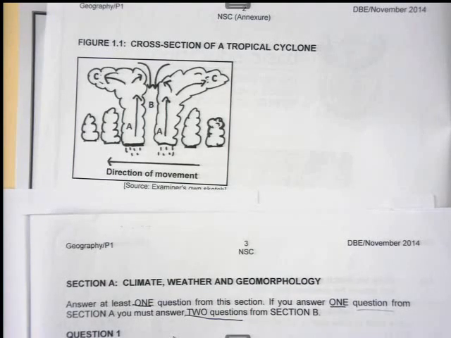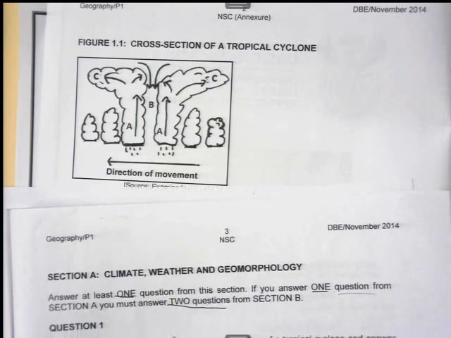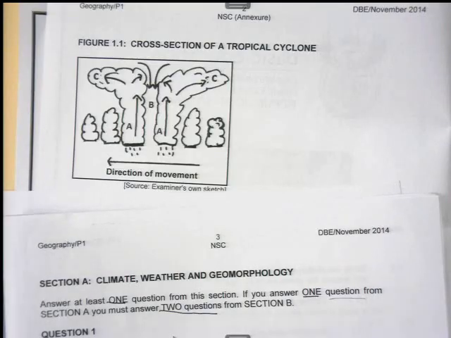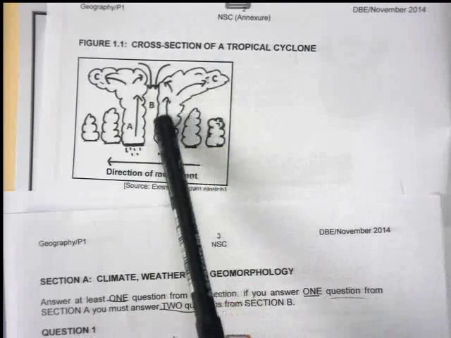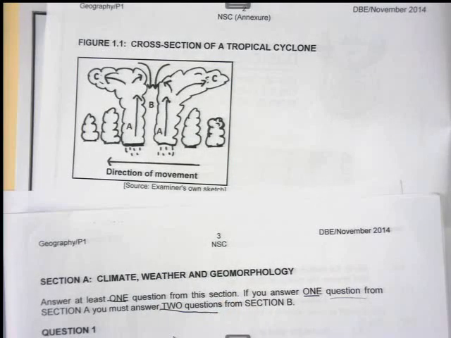So figure 1.1 was on the cross-section of a tropical cyclone, and you were supposed to answer the following questions. The cloud type that is shown at A there. Let us check where our A is. You must be able to know the clouds that are associated with a tropical cyclone. In this case, we have the cumulonimbus clouds.